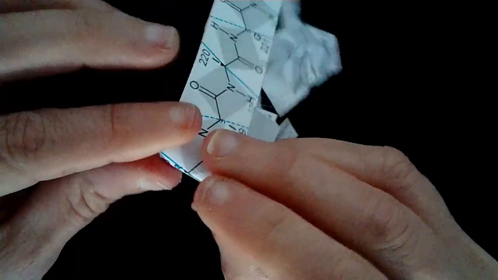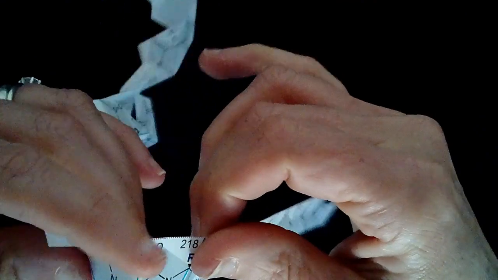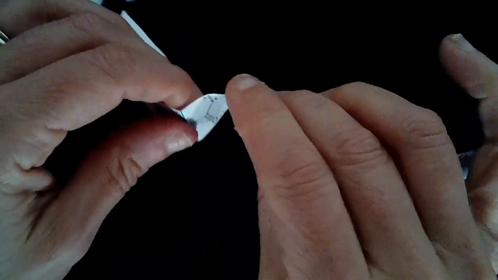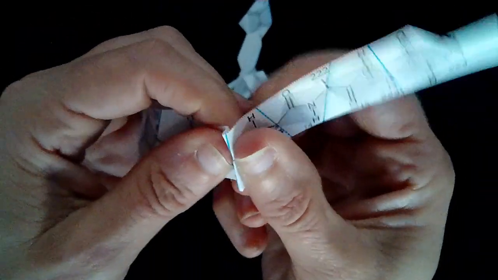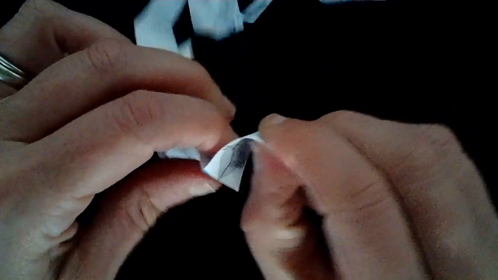And then I think we have another valley. There we go. I'm at 218. Okay, and now a valley fold. So make that the bottom of the valley. And then the peak of the mountain at 220. Valley.